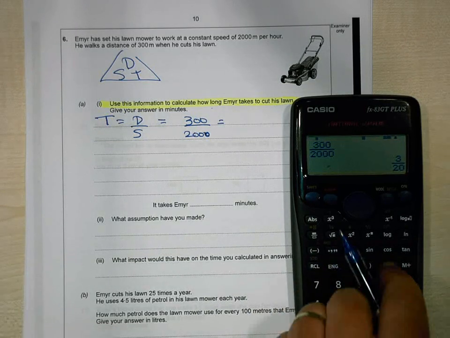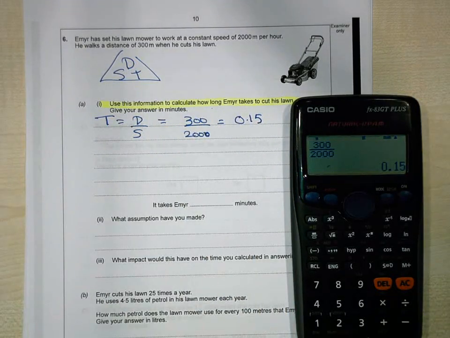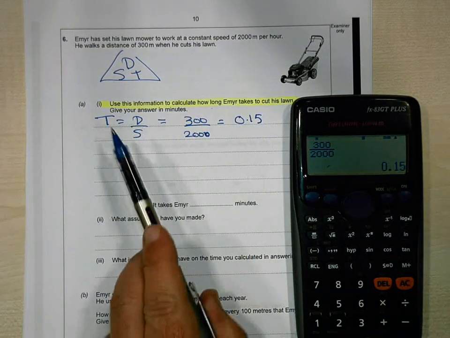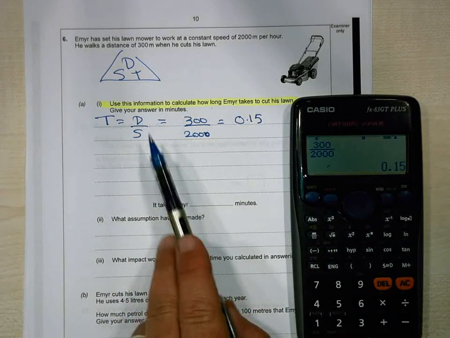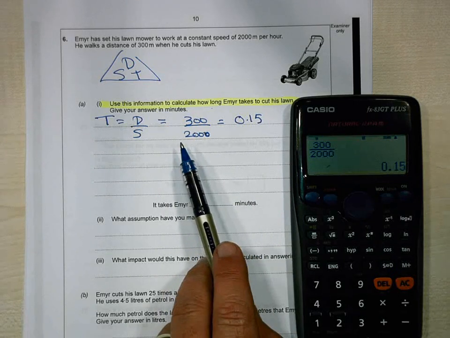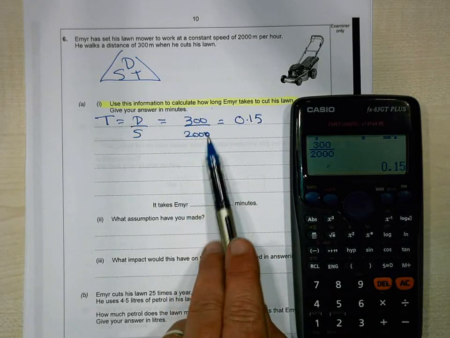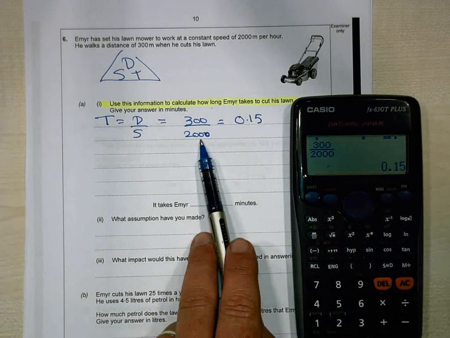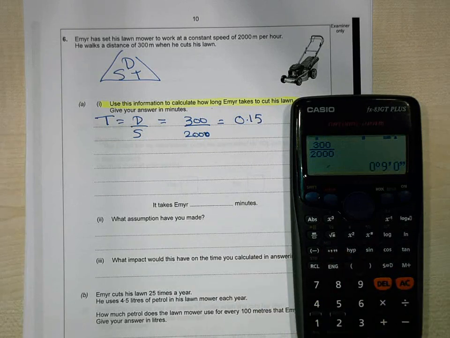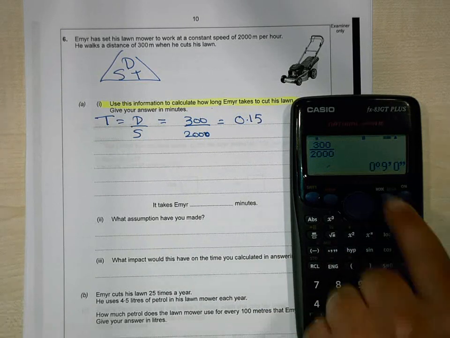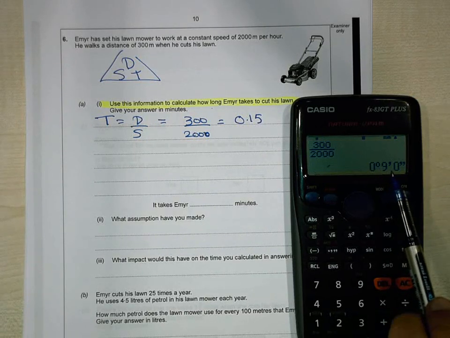I get 3 out of 20, or as a decimal, 0.15. Now, we need to give our answer in minutes. So this is a time button question. That's meters, and underneath there is meters per hour. So what I need to do now is to use my time button to turn that into time, which is 0 hours and 9 minutes.